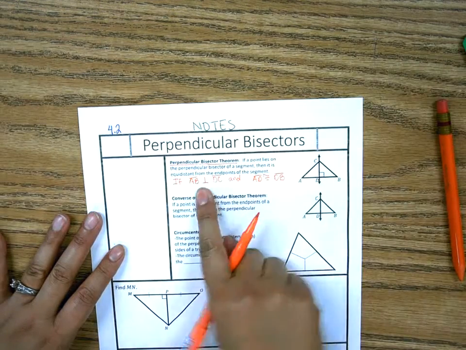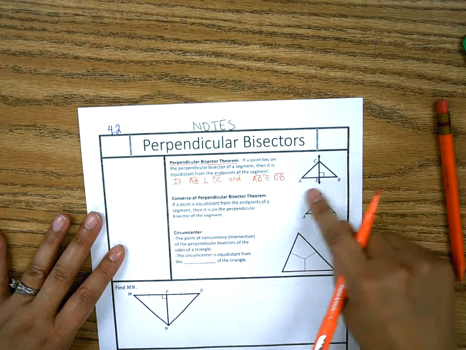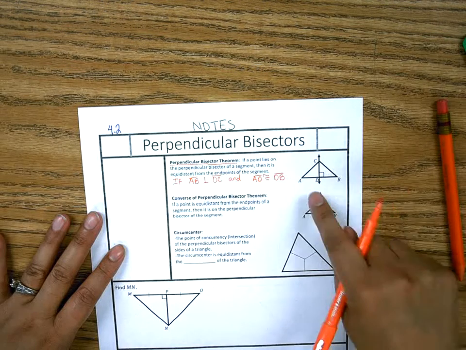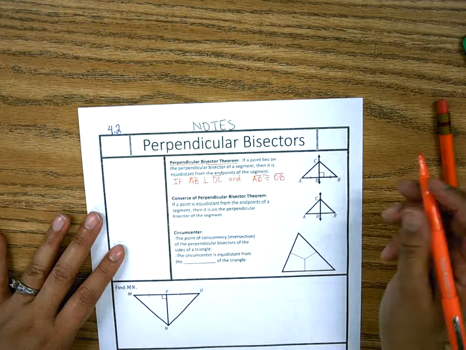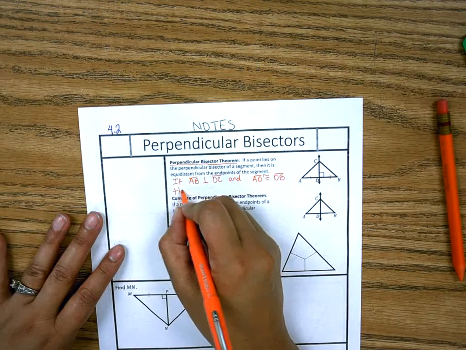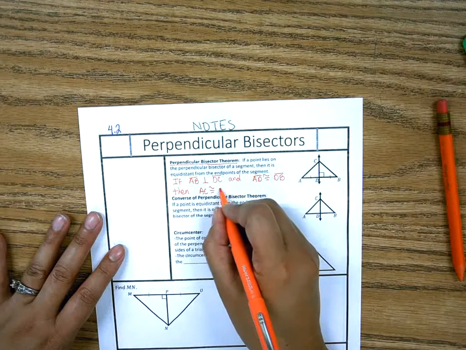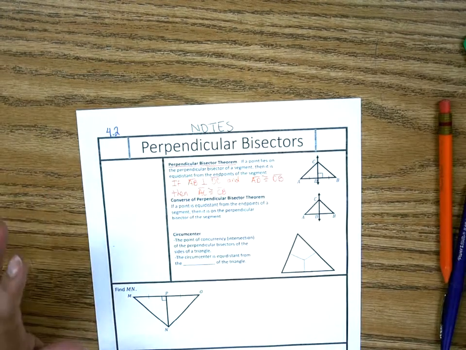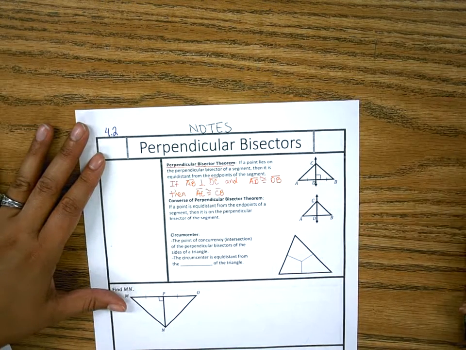If AB is perpendicular to DC and AD is congruent to DB, so I'm going to put markings in there, then AC is congruent to CB.